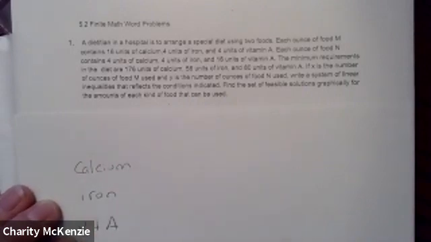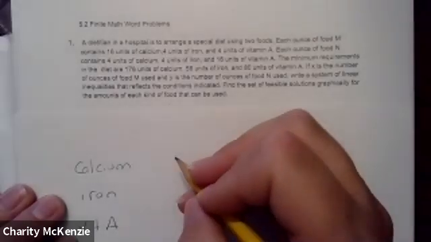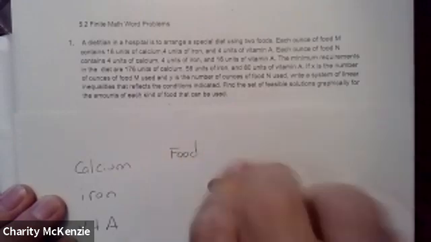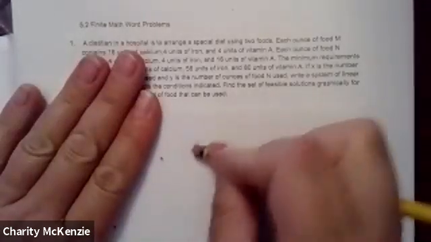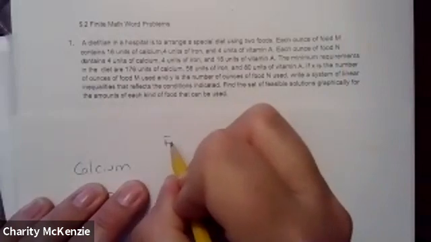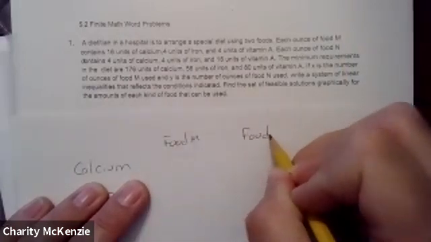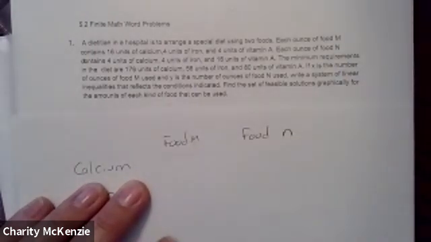Those are my 3 things that I am talking about. And then I have food M. I should write this a little higher, excuse me. Food M. And I have food N. M, N, right? Yeah, okay.